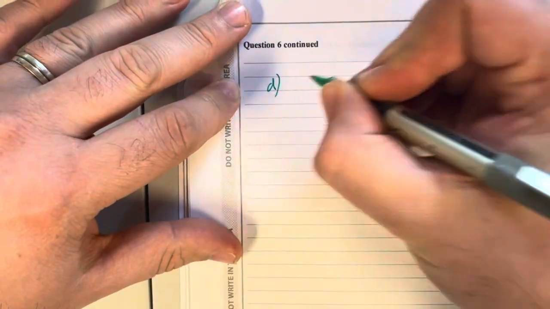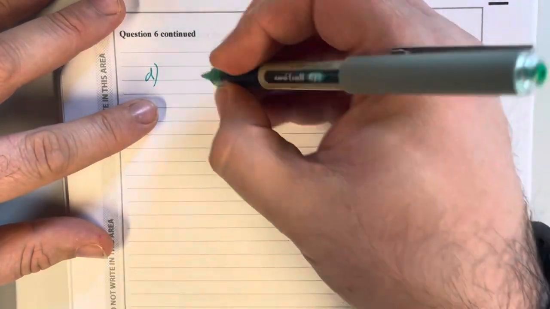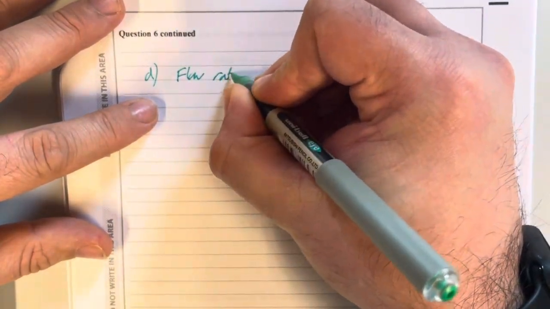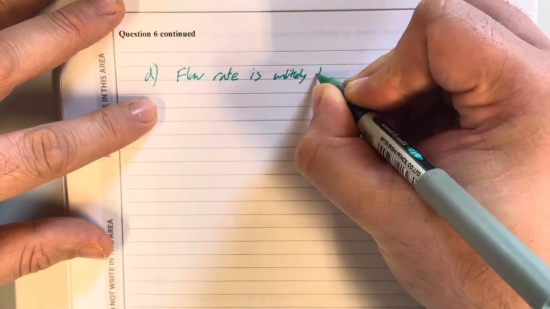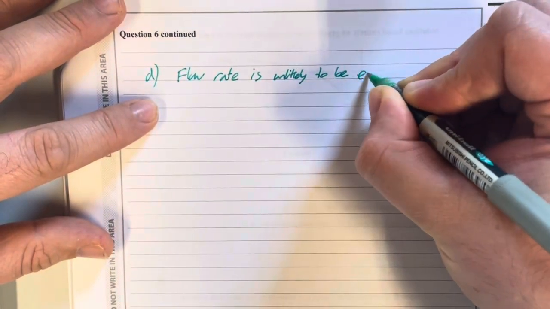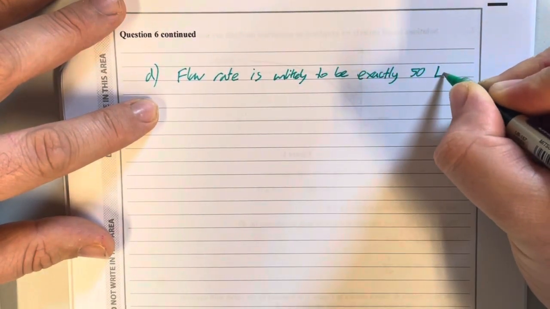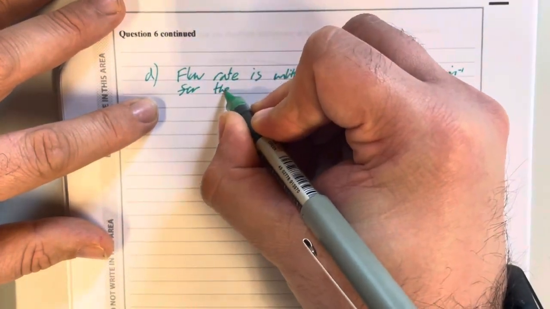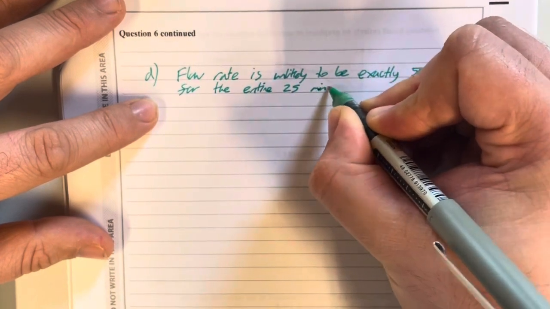Part D was to state a limitation of the model. Little 1 markers which can crop up in pure papers. The flow rate is unlikely to be exactly 50 litres per minute for the entire 25 minutes.